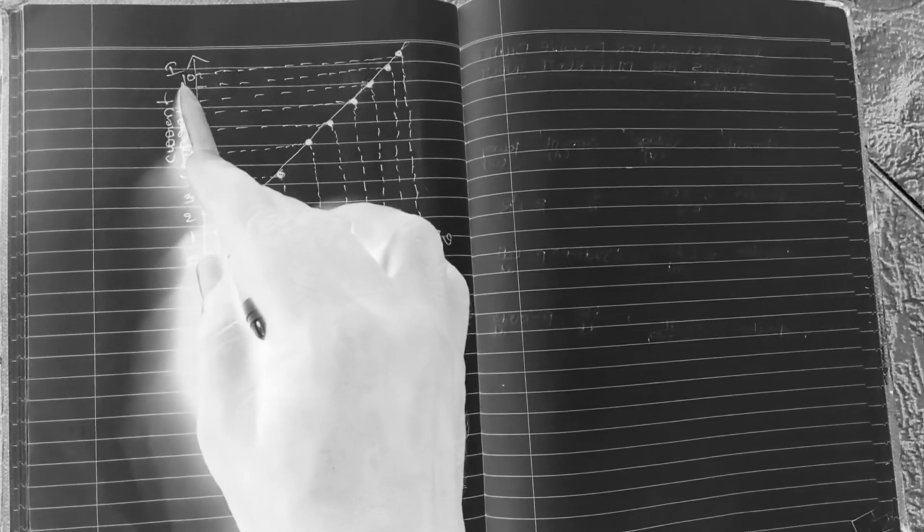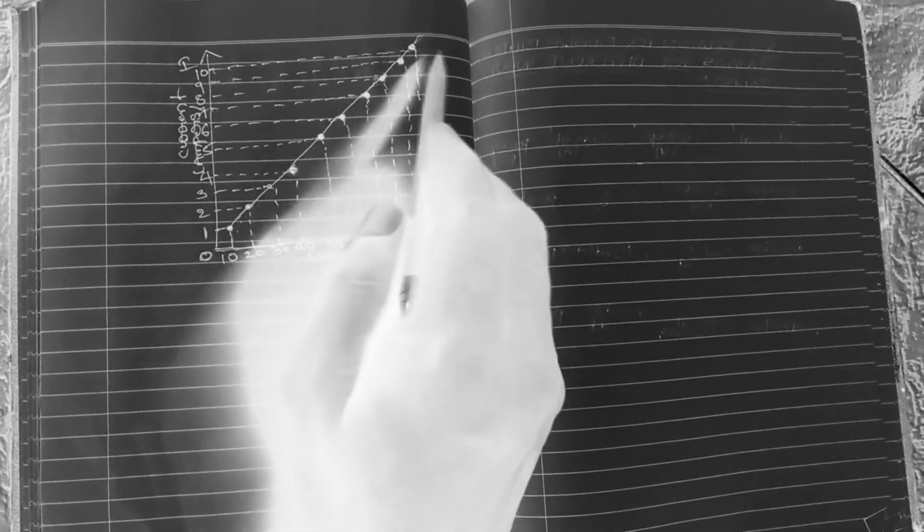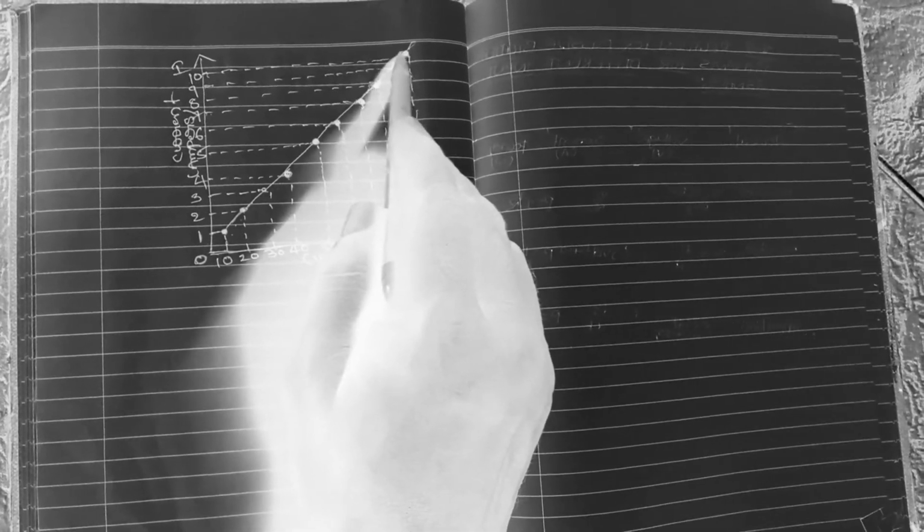At 80 volts and 8 amperes of current, if we intersect those 2 values, finally we get this point. And at 90 volts and 9 amperes of current, if we intersect those 2 values, finally we get this point also. And at 100 volts and 10 amperes of current, if we intersect those 2 values, finally we get this point.